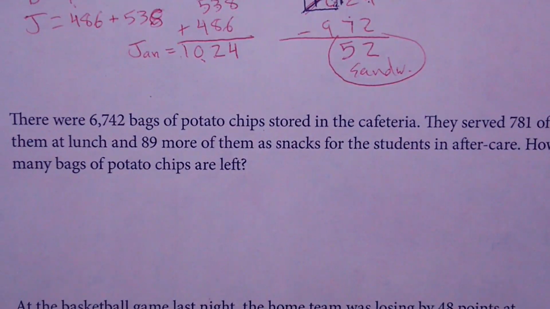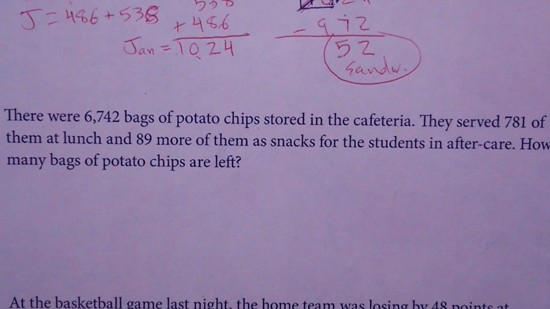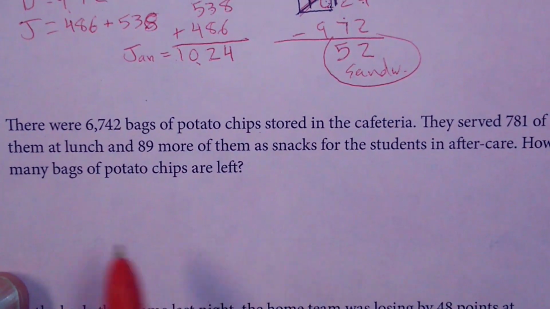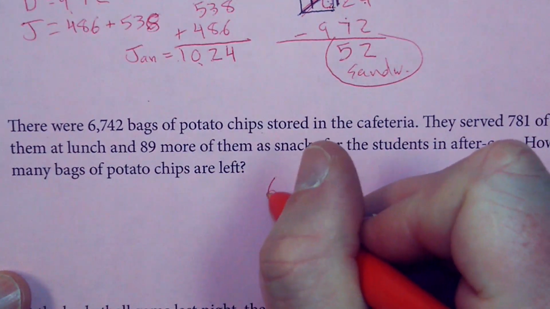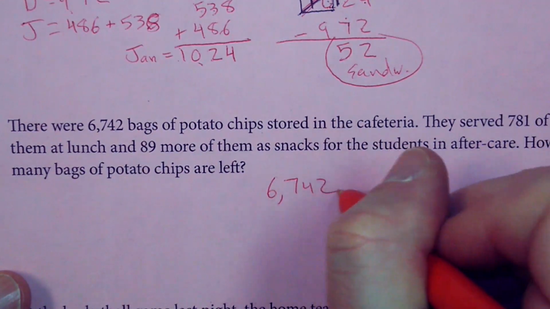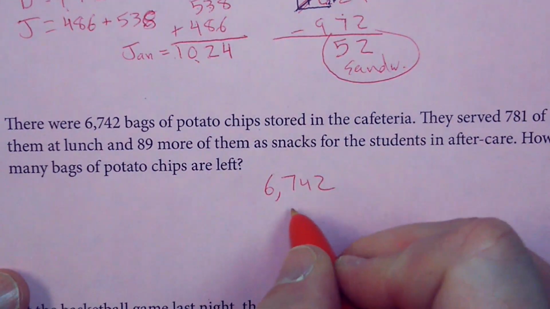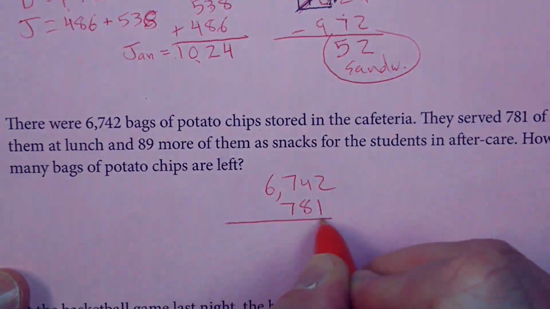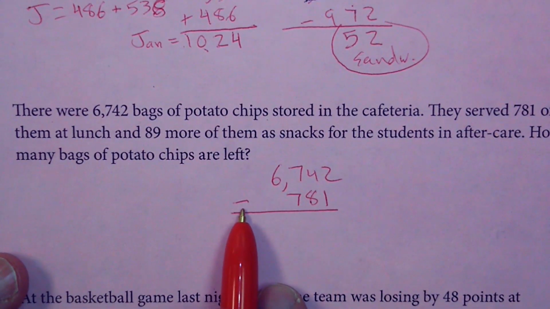There were 6,742 bags of potato chips stored in the cafeteria. They served 781 of them at lunch and 89 more of them as snacks for the students in aftercare. How many bags of potato chips are left? Oh, so we have a total, 6,742. They served 781 at lunch. So there's your subtraction problem.